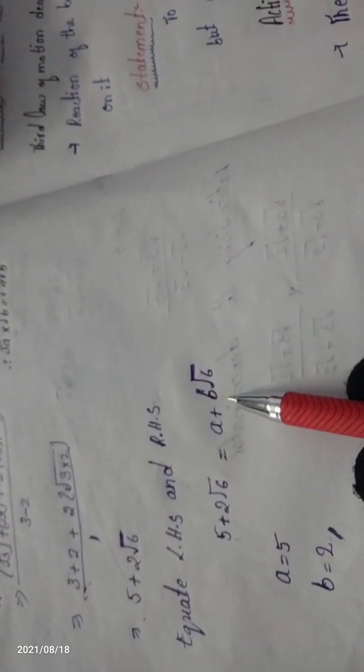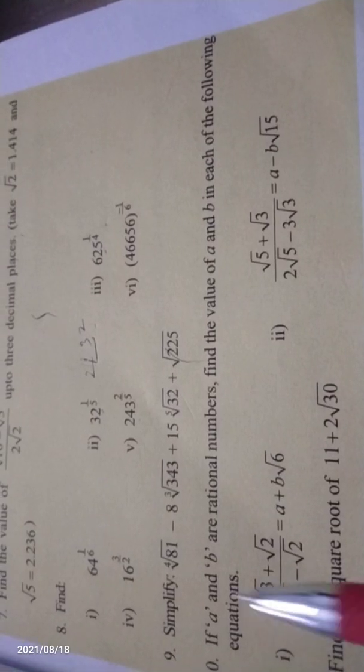By this process we are finding the A value and B value. First we have to simplify the LHS. After getting the value of LHS, we have to compare the LHS and RHS. By comparing we get the values of A and B. I hope you understand the process. Let's see the second one. It is similar to the first one. In the first one we are simplifying, and we get the A value is 5 and the B value is 2.